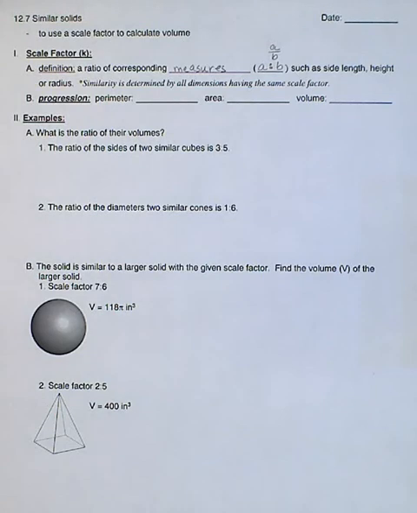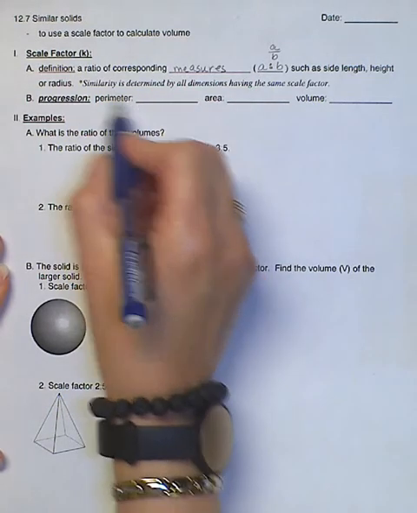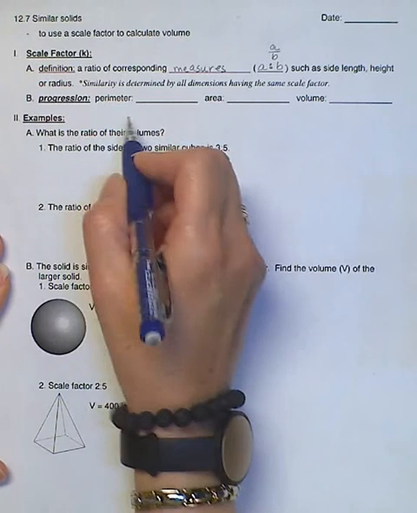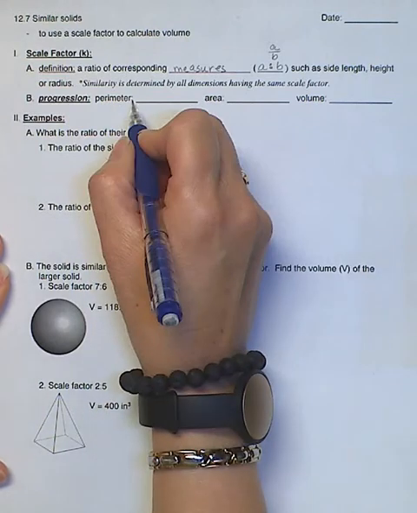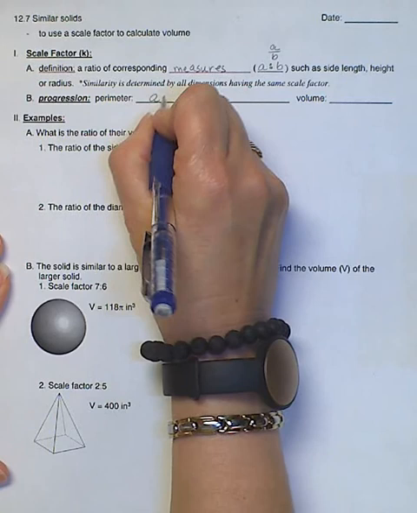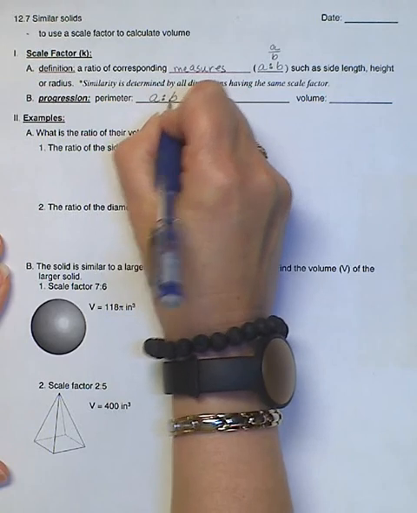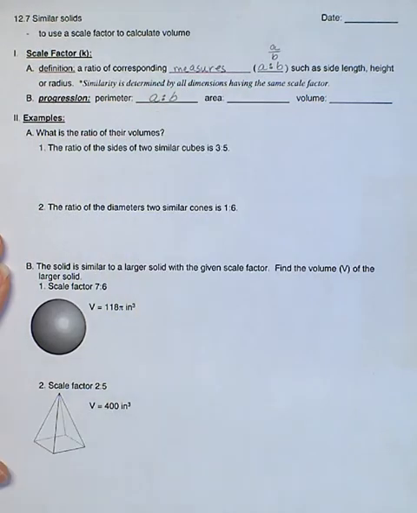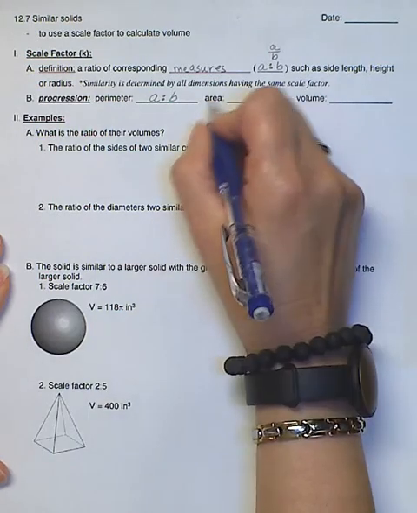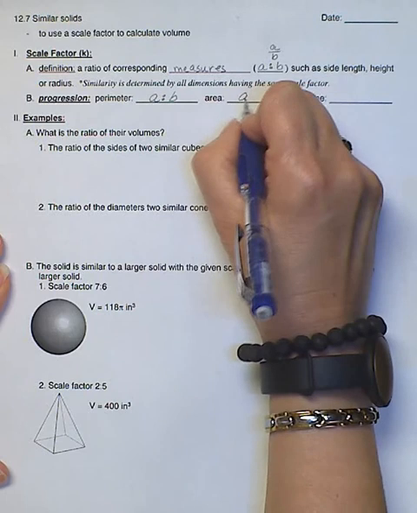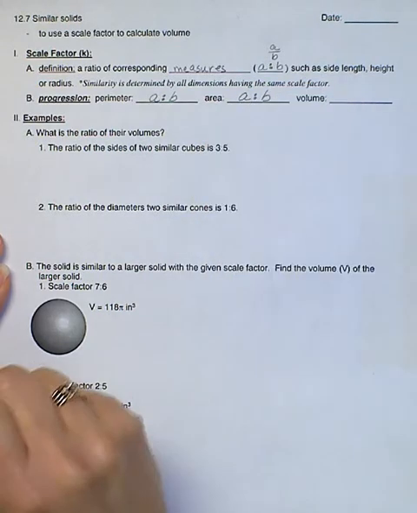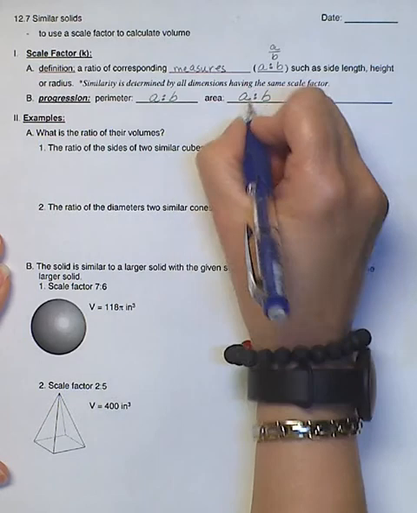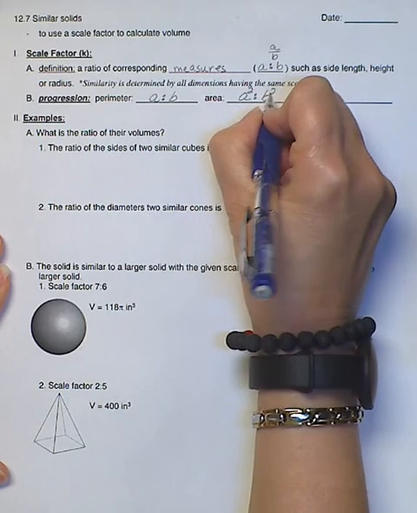So let's look at the progression over time from our previous lessons. Perimeter was in chapter 6, so before Christmas break, and perimeter is one-dimensional. So when we compare the two measures, one from one shape, one from the other, we're going to leave them linear or one-dimensional, so A to B. Area is two-dimensional. We're going to continue to compare our two measures, A to B, but now we're going to square them as area is squared, or two-dimensional.